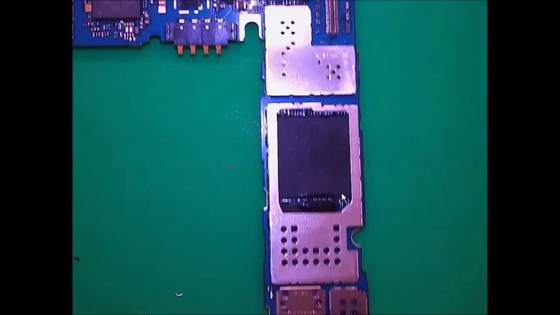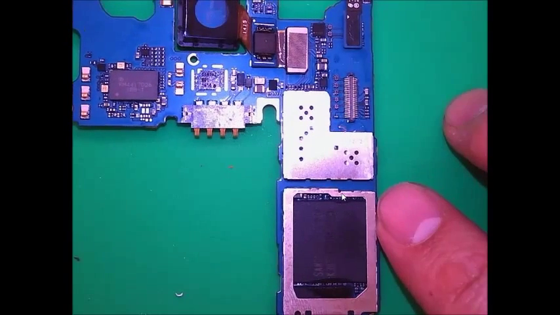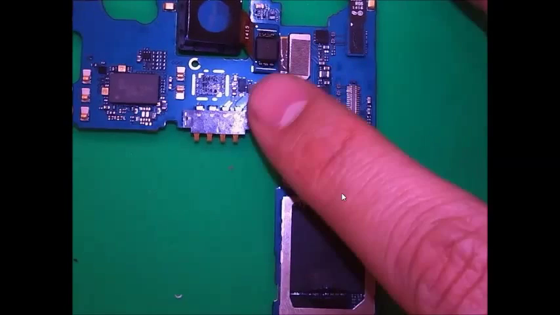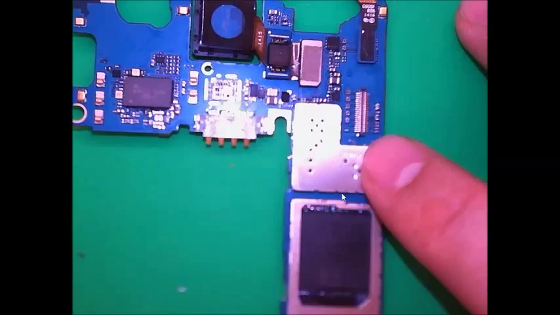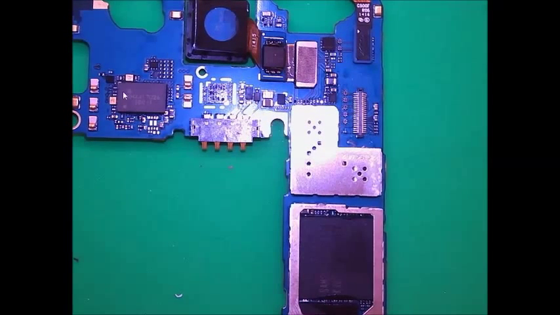Okay? If this does come into contact with a lot of charge, then the charge is distributed around the surface of the metallic cover, therefore protecting the chip underneath. Here we have more chips with matching impedance networks surrounding them.